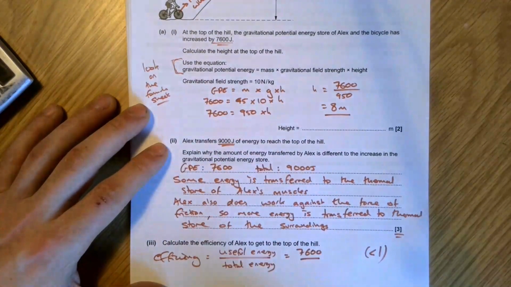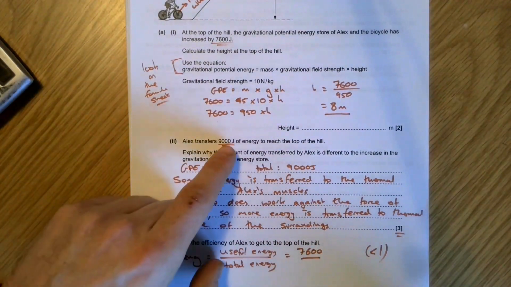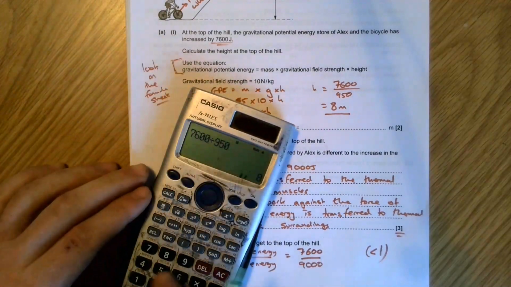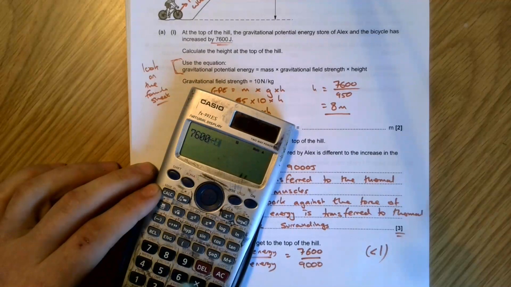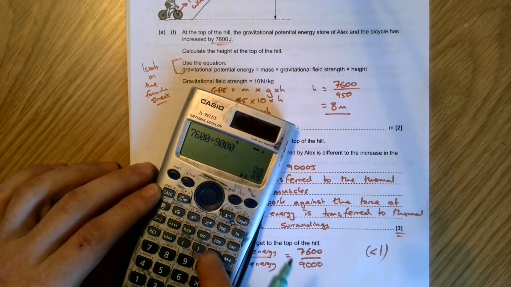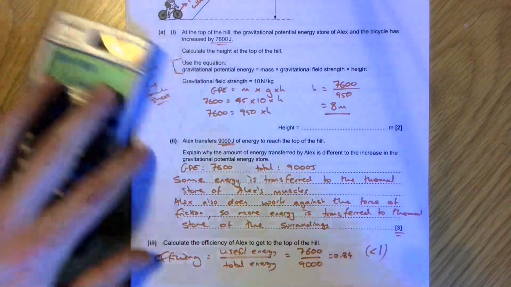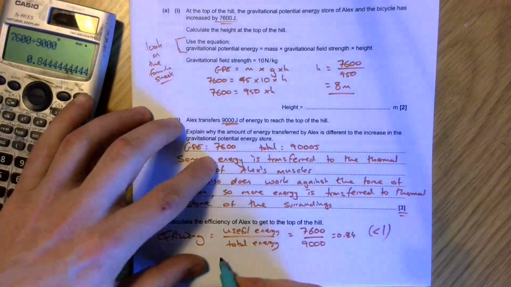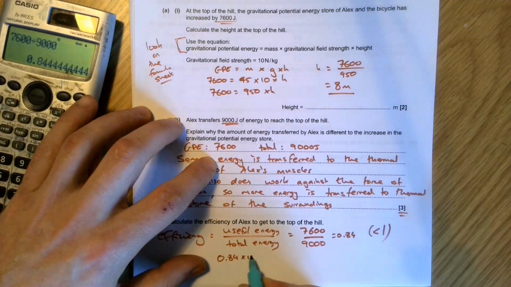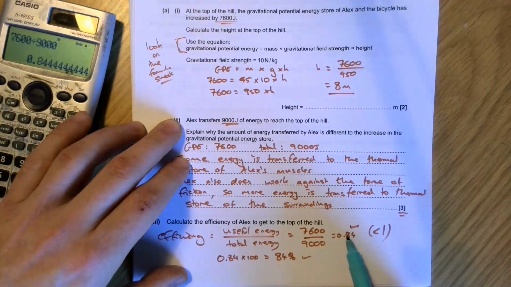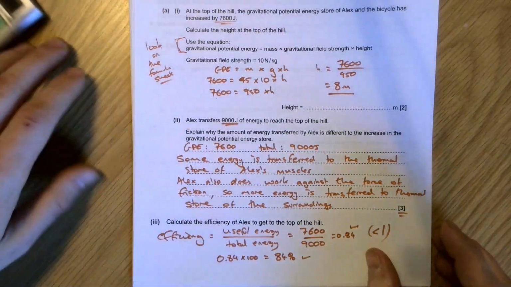The total energy is what Alex actually transferred, and it says 9,000 joules. So 7,600 divided by 9,000 is 0.84. Now I could, if I wanted, do 0.84 times by 100 is 84%. That is fine, but this is also fine. You're allowed to give your answer as a decimal.